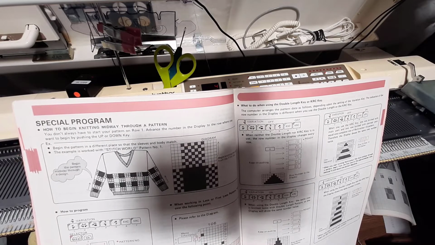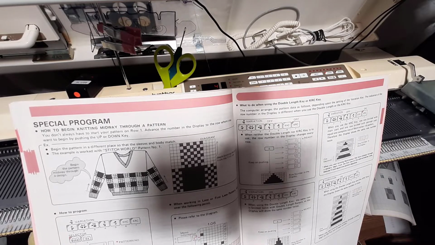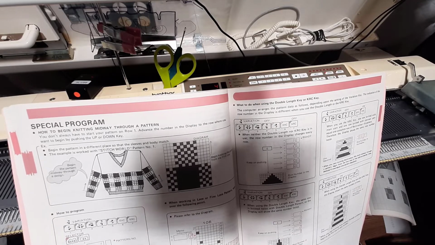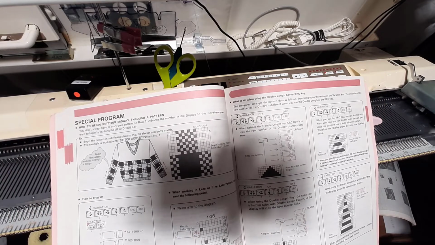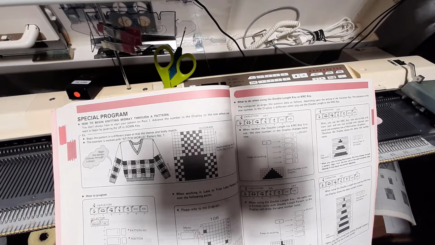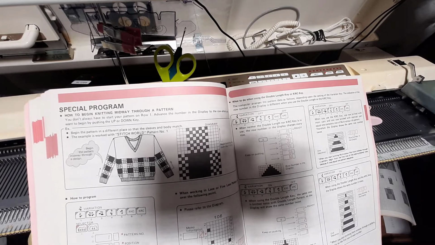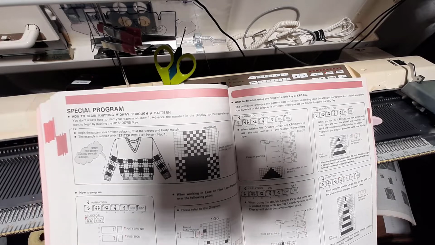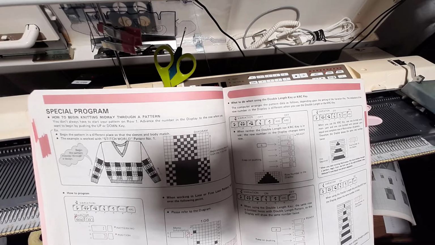Special program, how to begin knitting midway through a pattern. You don't always have to start your pattern on row 1. Advance the number in the display to the row where you want to begin by pushing the up and down keys. This is important if you need to start in a different spot. And how to program that in. So on 1, pattern 1, position 7, program the pattern as shown, and then up and down arrow keys. Continue pattern knitting the normal way.